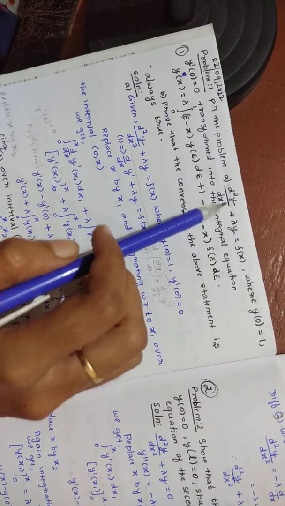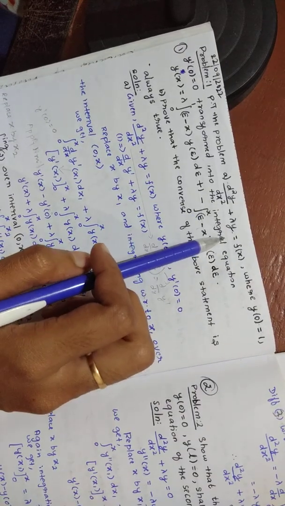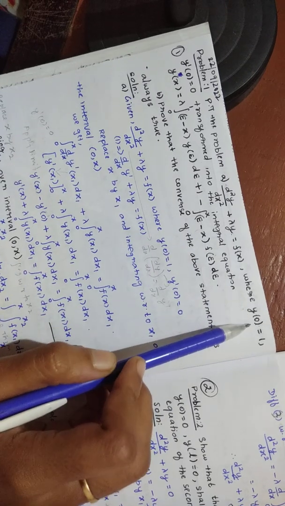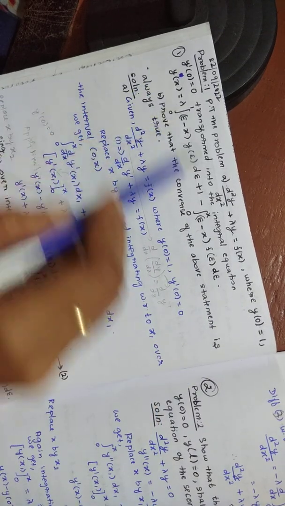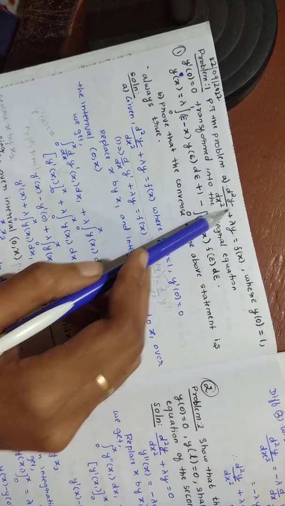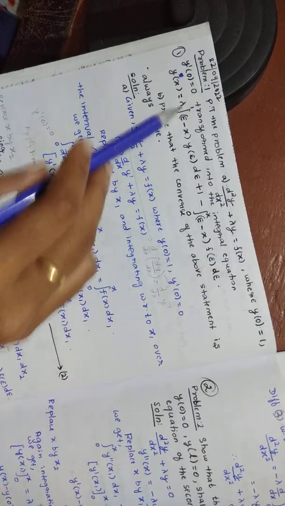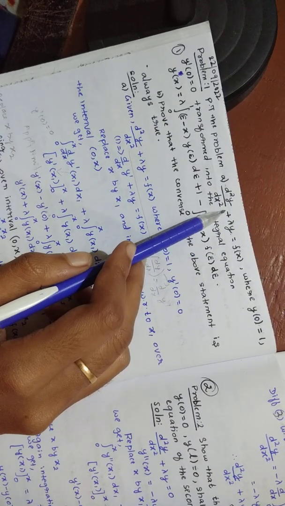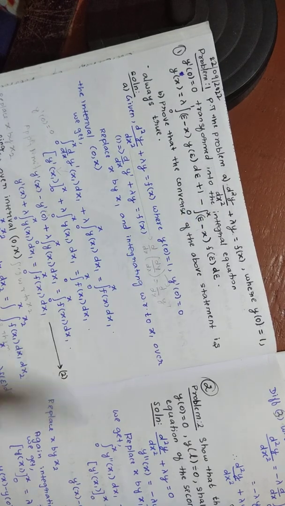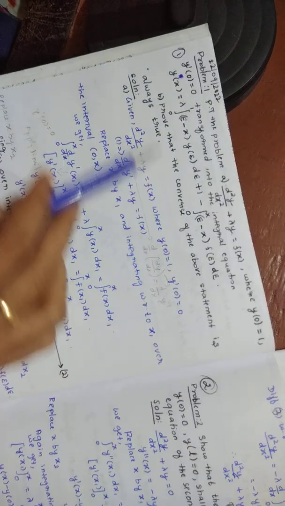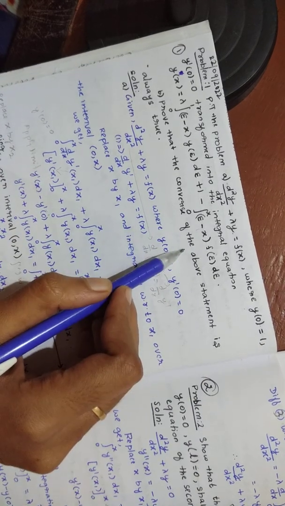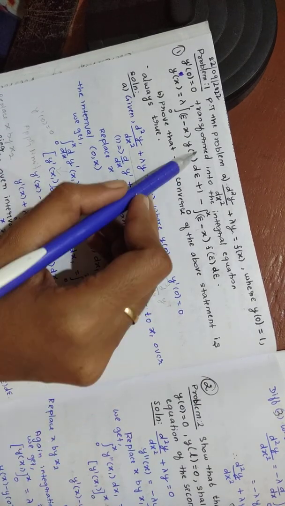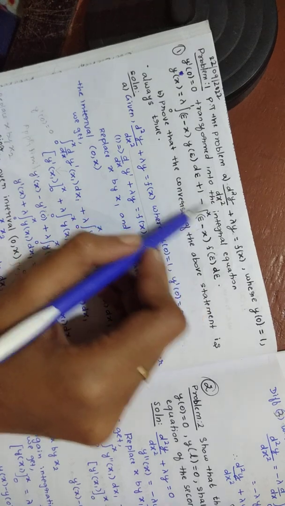They are giving you a differential equation and they are saying y of 0 equal to 1, y dash of 0 equal to 0. What they are saying is you have to transform this differential equation into an integral equation like this. And in the second part, I will read you the second part question. So first let us prove this first part.